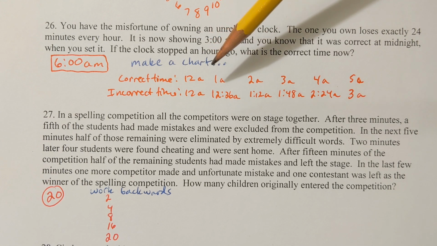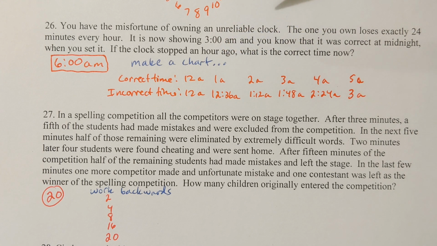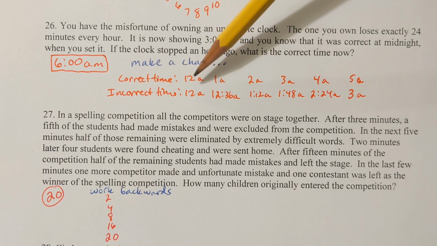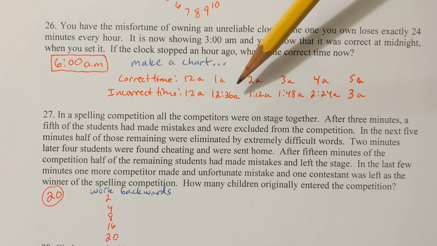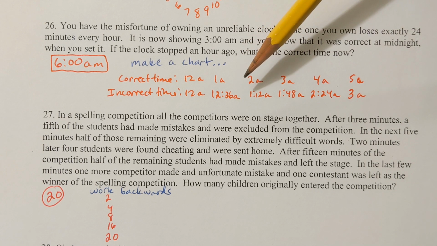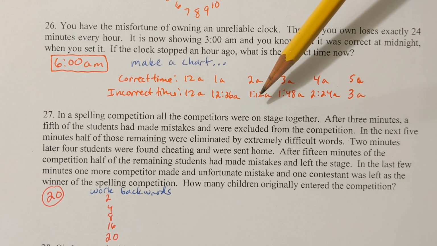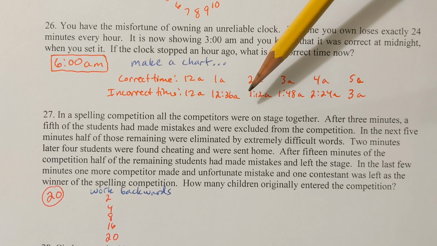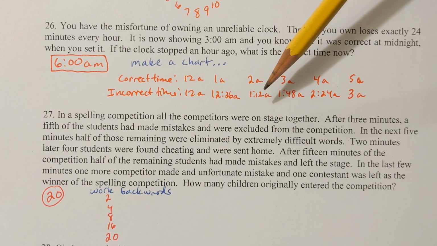We know that it was correct at midnight when we set it. Each hour is going to lose 24 minutes. So after the first hour, it just lost 24 minutes, so the time that it's going to show when it's actually 1 a.m. is 12:36 a.m. Another hour goes by and it's going to gain 36 minutes, since it's losing 24 minutes. 12:36 plus 36 gives you 1:12.